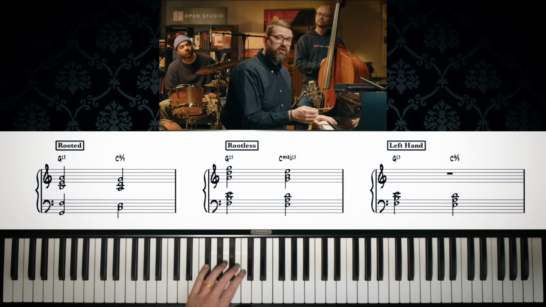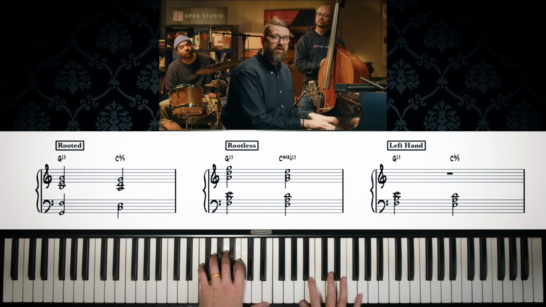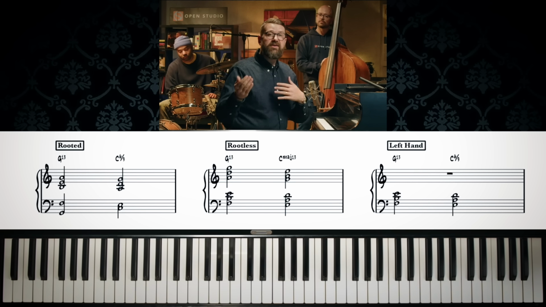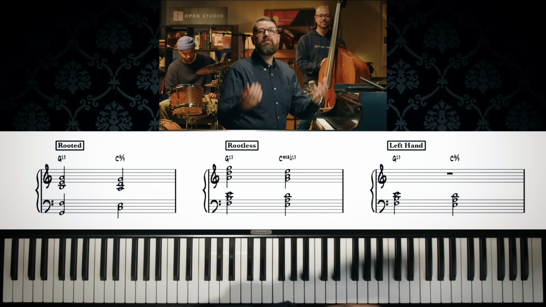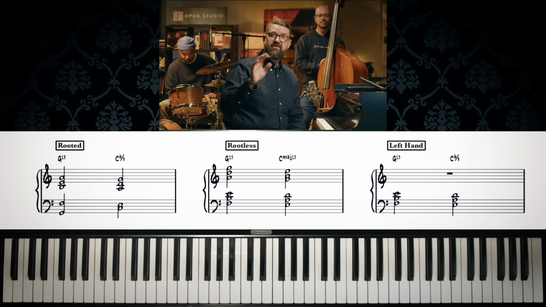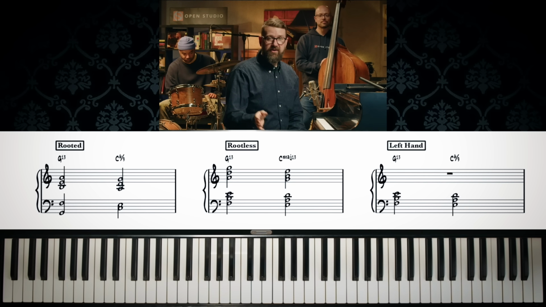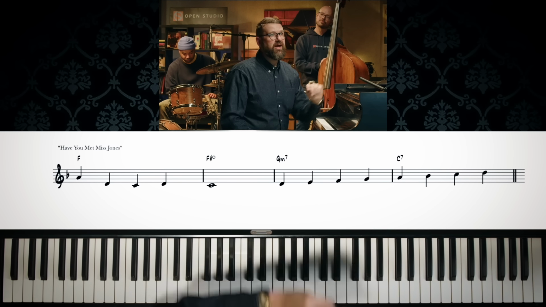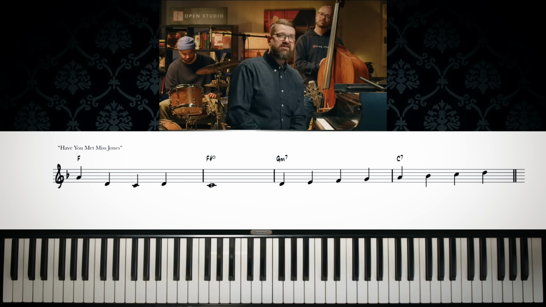So you'll often hear players use this unaltered dominant as a 5-1 cadence going to a major tonic. There's a different dominant we can use going to a minor tonic that we'll talk about in a minute, but this is like the go-to easy peasy version going to a major tonic. And there's some examples that we can see in the music too.